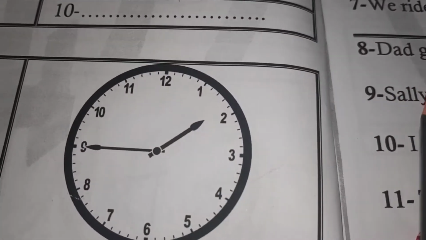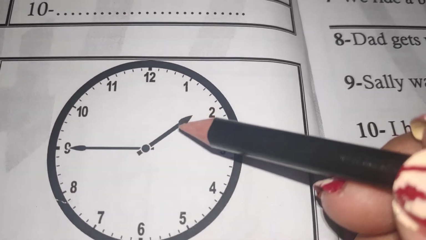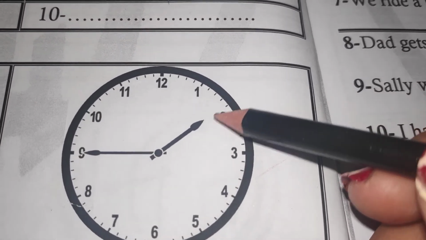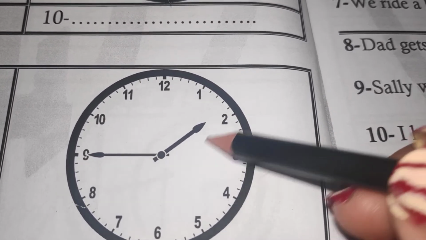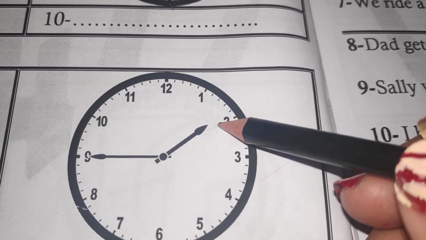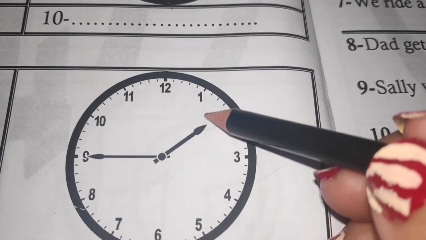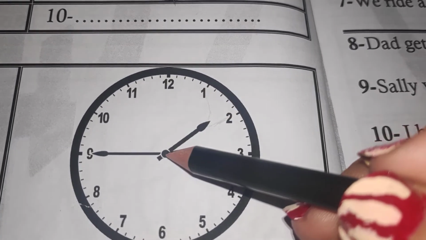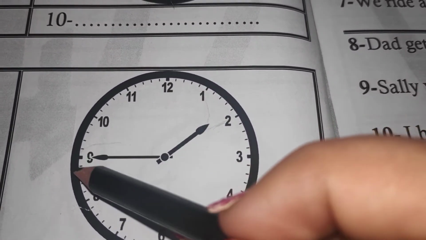Let's do this clock. Look at the short arrow. The short arrow is referring to number 2. So I say it's 2. No, it's not 2 yet. It hasn't reached 2. So what do we say? 1. It's 1. Look at the long arrow.